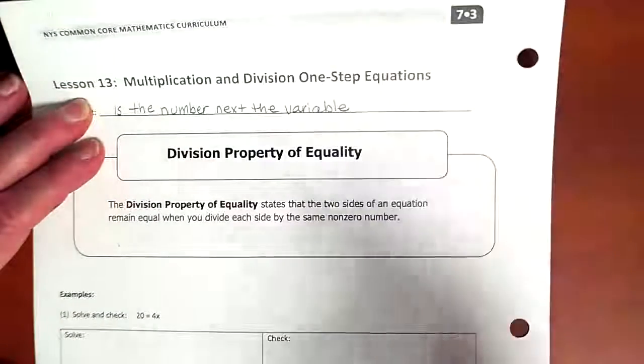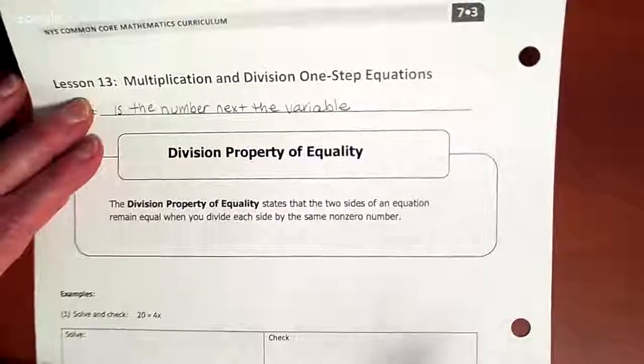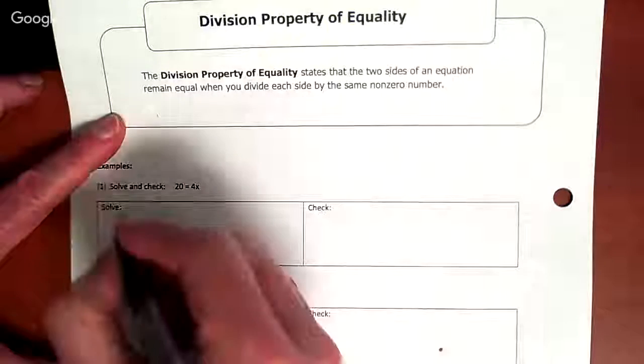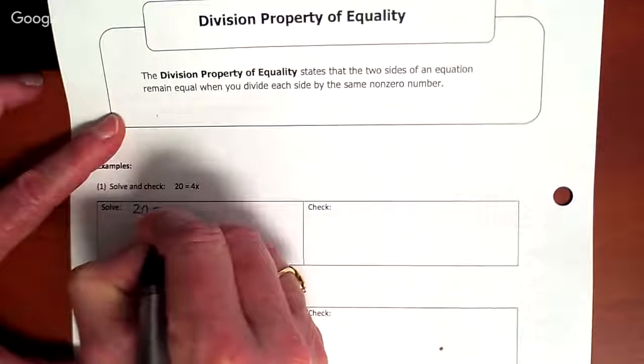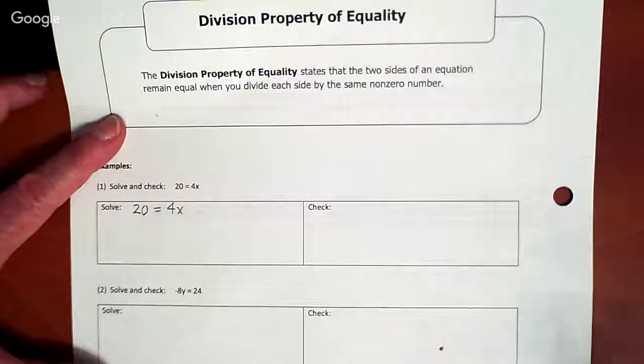The division property of equality states that two sides of an equation remain equal when you divide each side by the same non-zero number. So our first equation is 20 equals 4x. In this case, we want the number next to x to be 1. So we are looking for the inverse operation of multiplying by 4. So we want to divide.